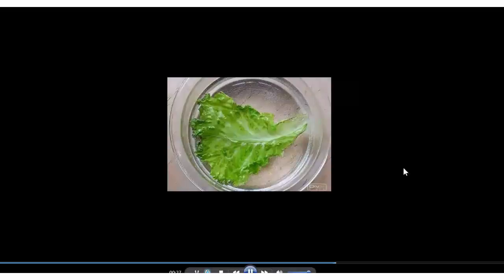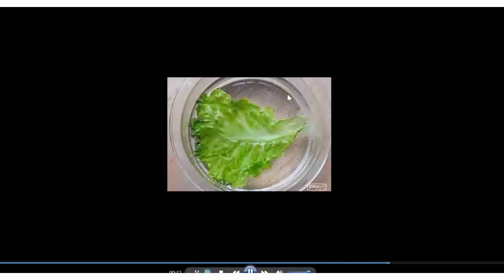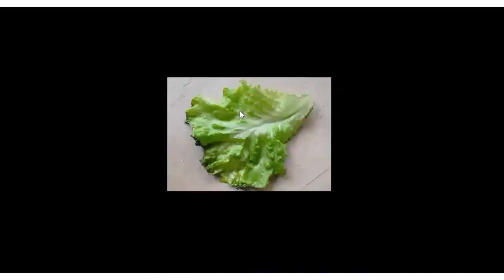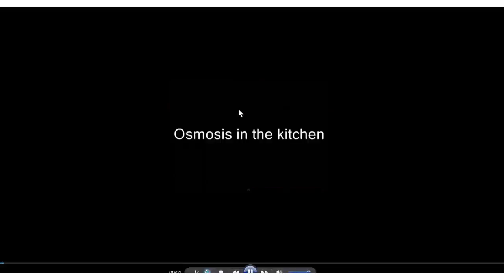The water is entering the lettuce because it's more concentrated on the outside. So it travels from a region of high to low concentration. So the water travels back into the lettuce leaf. That's osmosis.